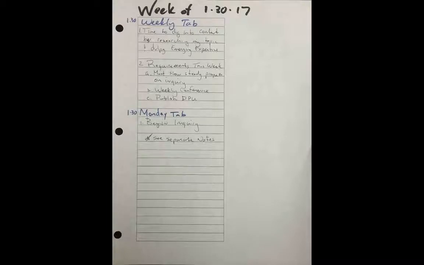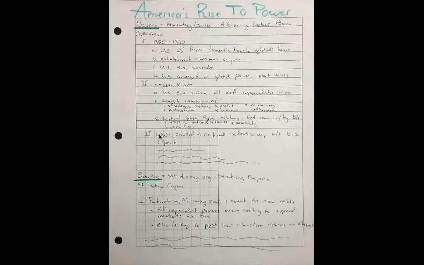And then Monday tab. Instead of there being an adventure, like how to access the co-op or something, the real required task here is to begin your research, to begin that inquiry. And so what I have here is begin inquiry, and I say see separate notes. So for me, and again, this is just my idea, I would want a separate page to begin my notes. And let's say I was starting with America's Rise to Power. That was the content area I was beginning in.